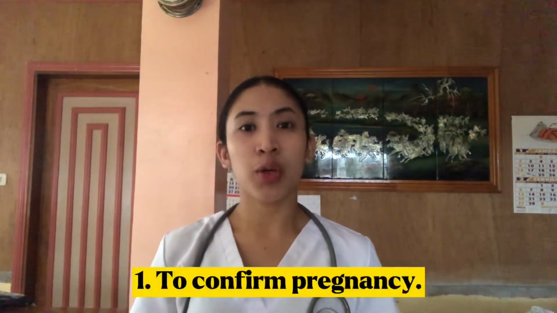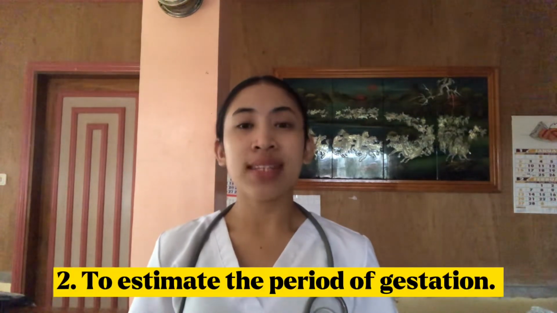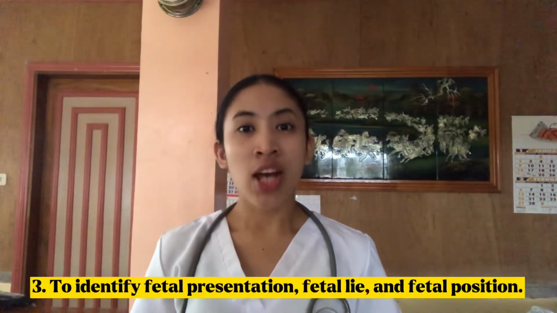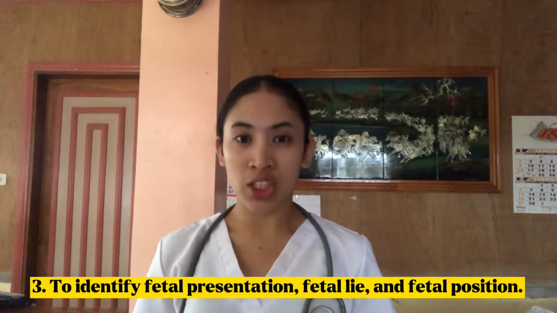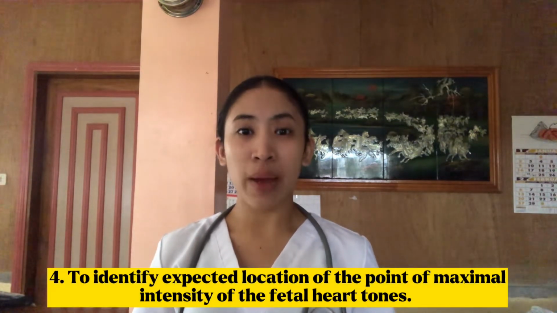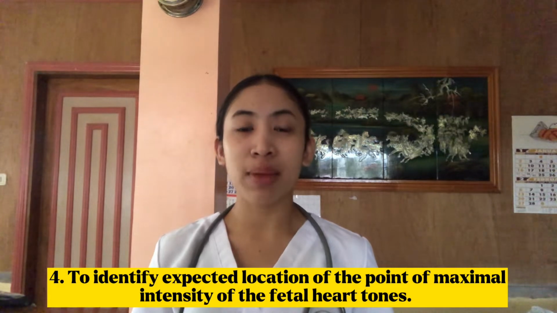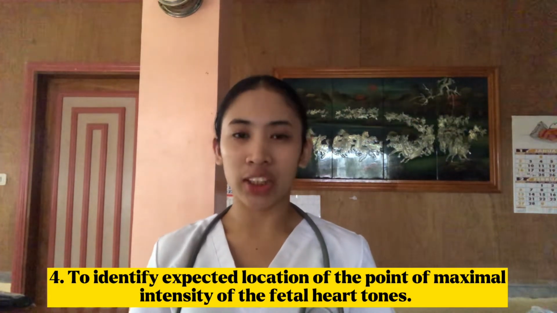So the purpose of performing this procedure is to confirm pregnancy, to estimate the period of gestation, to identify fetal presentation, fetal lie and fetal position, and to identify the expected location of the point of maximal intensity of the fetal heart tones. Okay, so first I'm going to introduce myself to the client and explain the procedure to be performed and also ask for her consent.